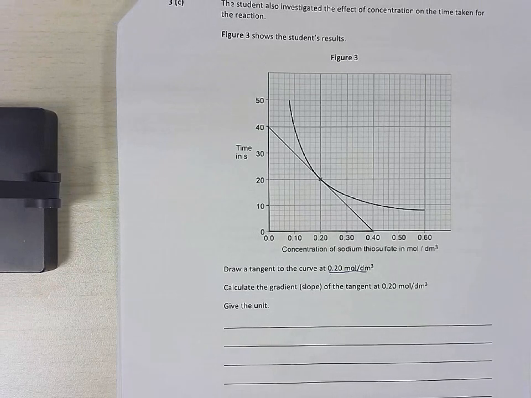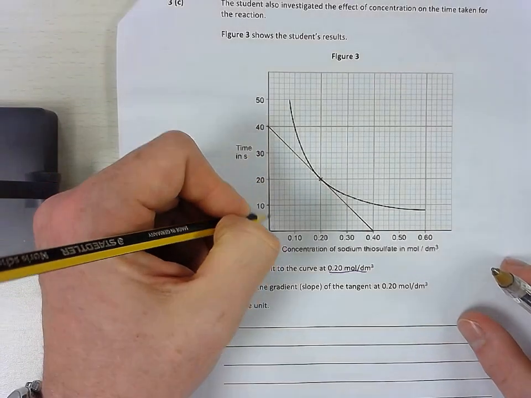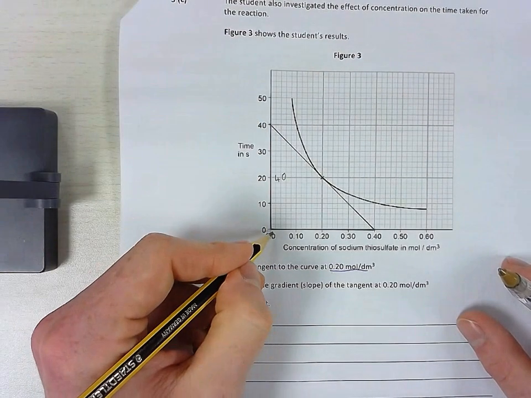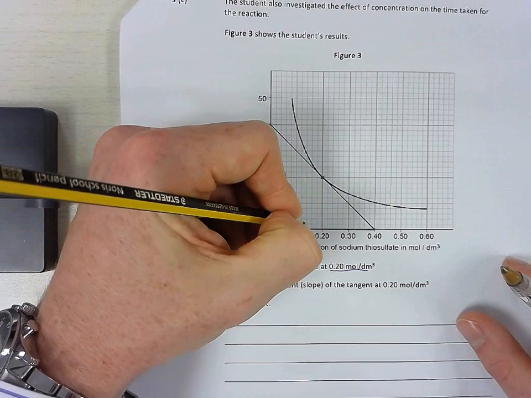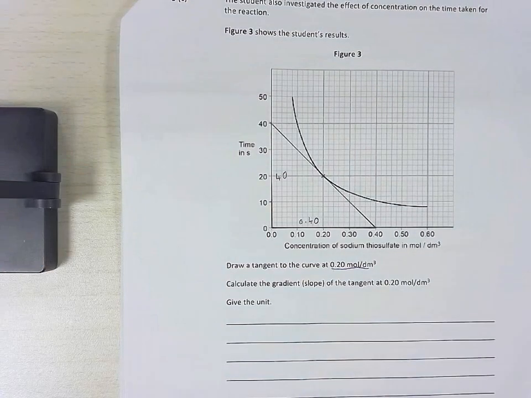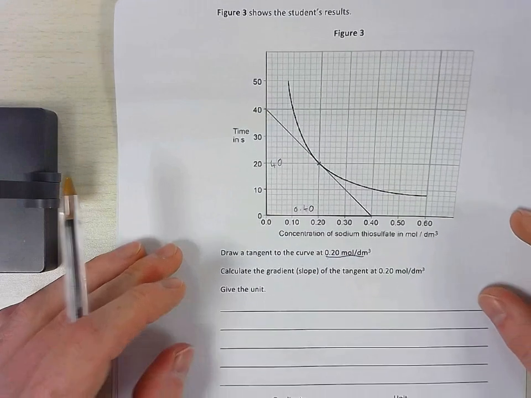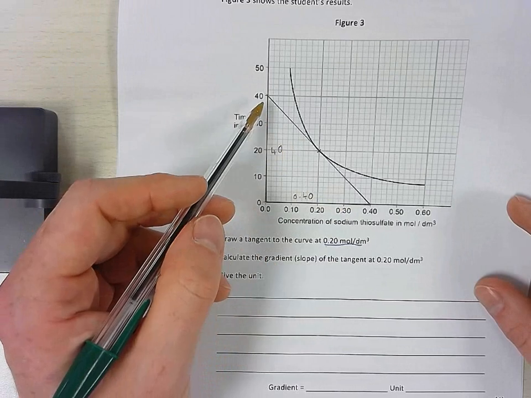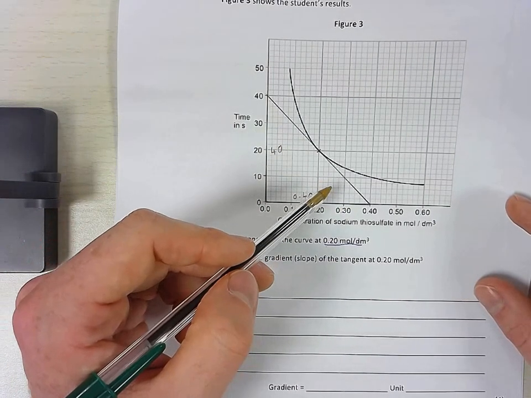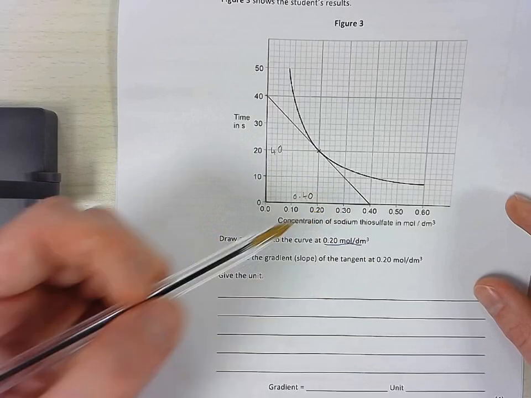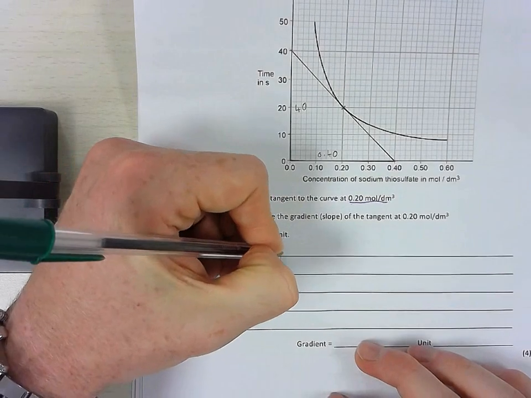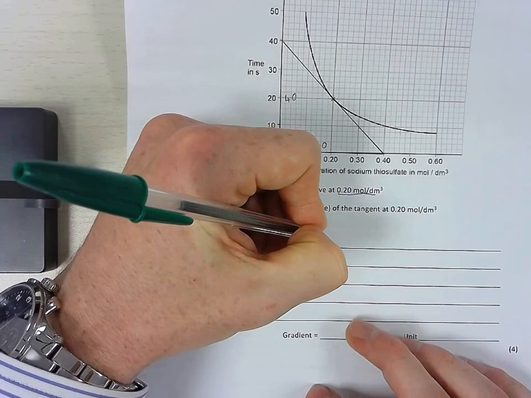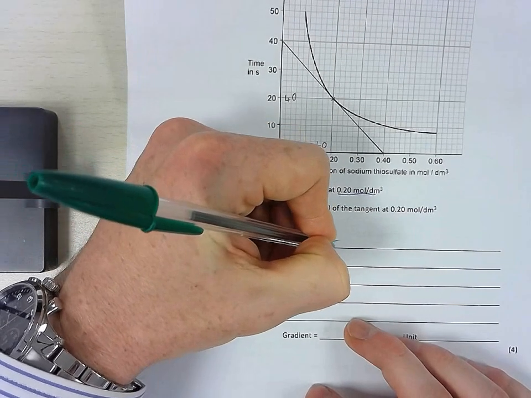So I can see from my triangle here, the rise is actually 40, and the run across here is 0.40. Now, something we do need to be careful of is this is downward sloping, which actually is going to tell us that the gradient of this should be negative. Now, we're going to add that in at the end. So for the moment, to get the gradient, we're going to use that formula. It's equal to the rise over the run.